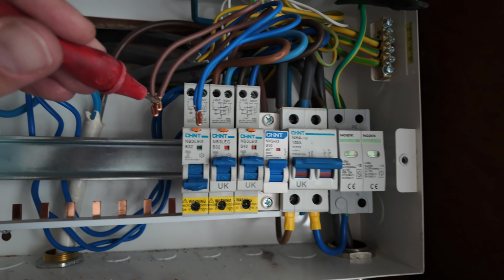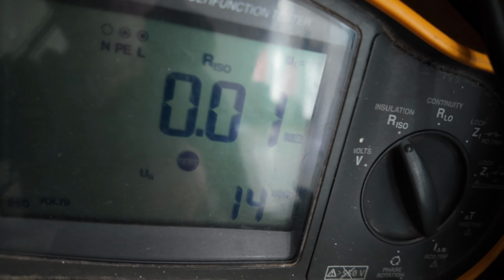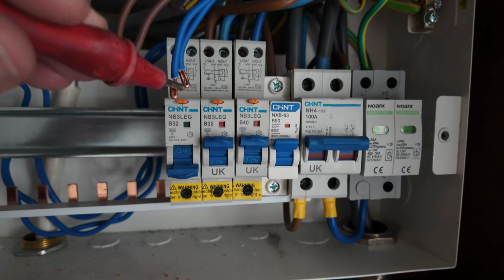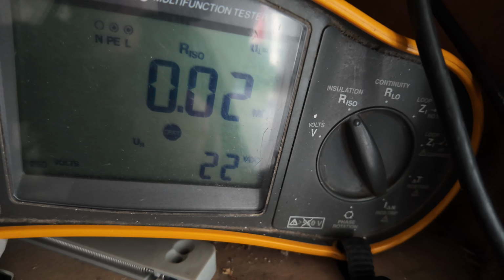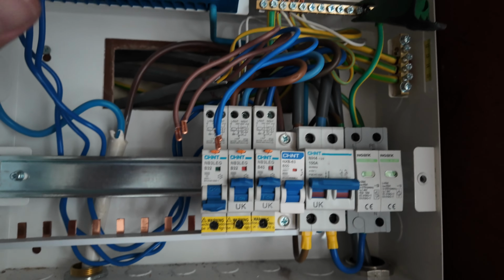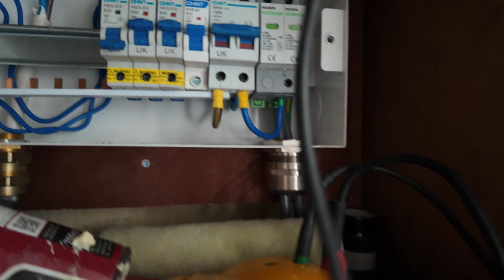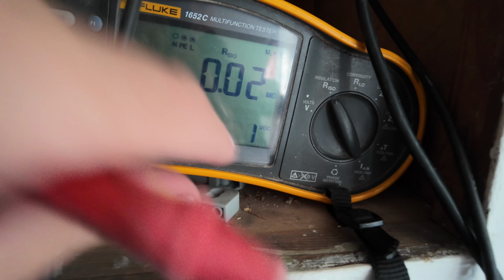Now, do earth to live first. I haven't unplugged anything yet, but I got 0.01 of a meg. And the same on the neutrals, earth to neutral, 0.02. So that's showing me that there's a very, very low resistance between the two. However, we do still have things plugged in. So I'm going to need to unplug things from the circuit because it could be where I'm getting my false reading from.